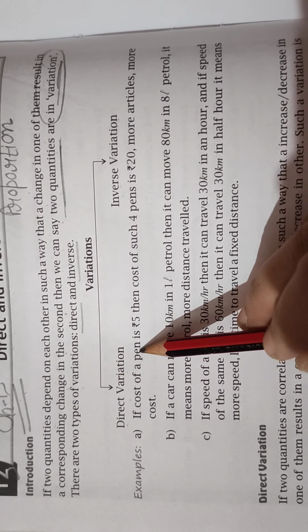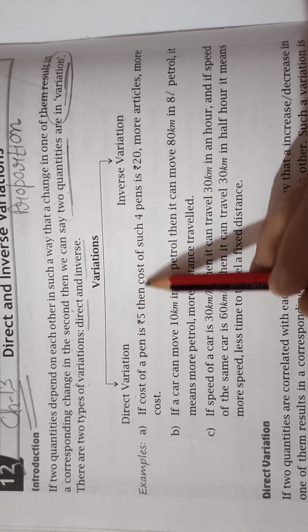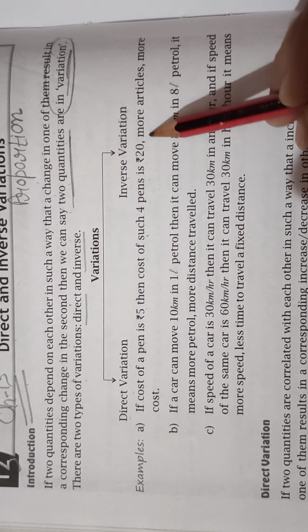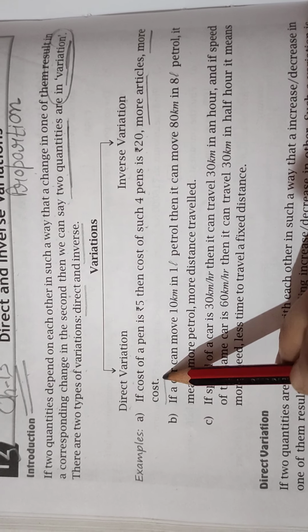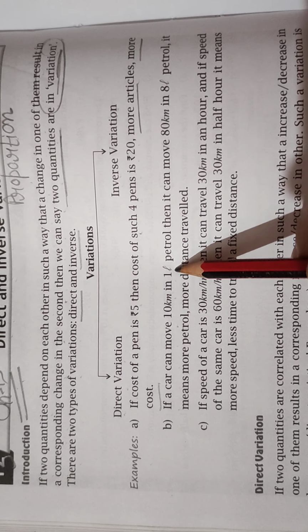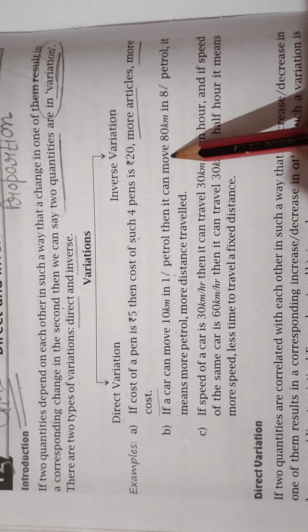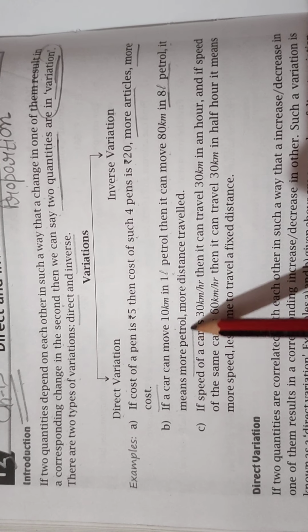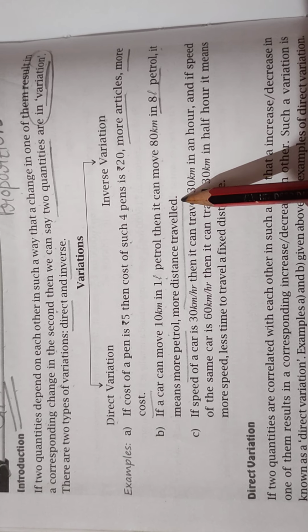If the cost of a pan is ₹5, then the cost of 4 such pans is ₹20. More articles, more cost. If a car can move 10 km in 1 liter of petrol, then it can move 80 km in 8 liters of petrol. It means more petrol, more distance covered.